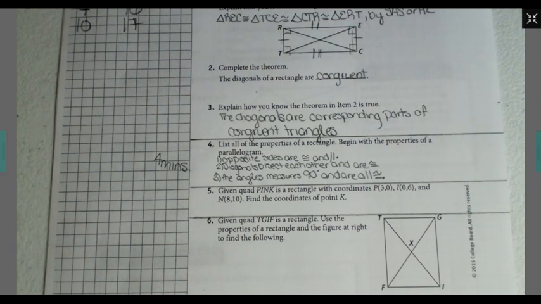The first thing that I wrote down was opposite sides are congruent and parallel. That came from the definition of a parallelogram. Second, I stated that diagonals bisect each other and are congruent. We already knew they bisected each other because that was a property of the parallelogram. And in questions 1 through 3, we proved that they are also congruent to one another if we're dealing with rectangles.